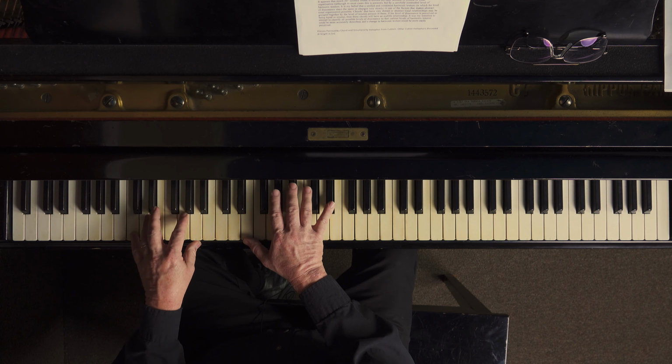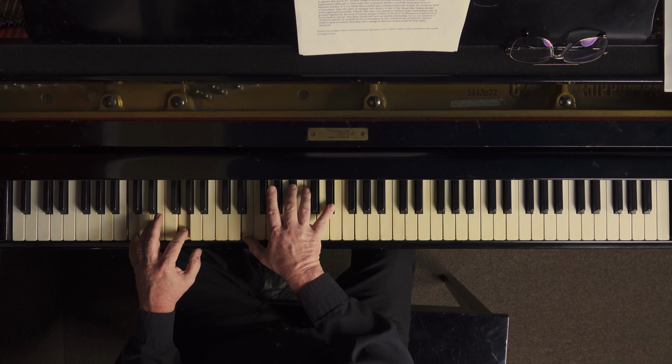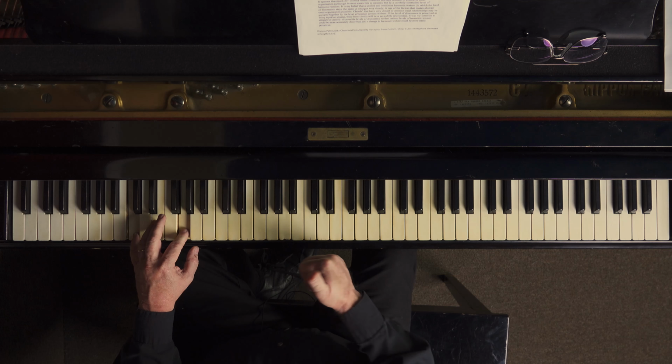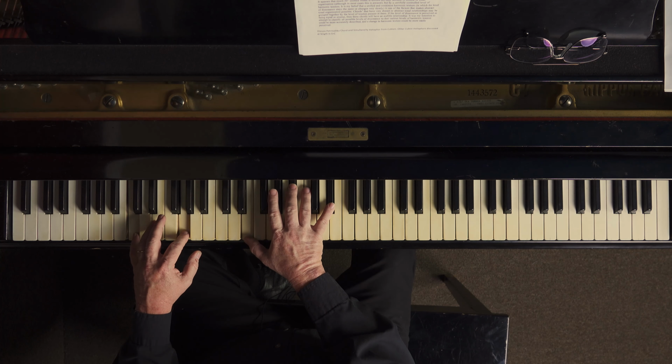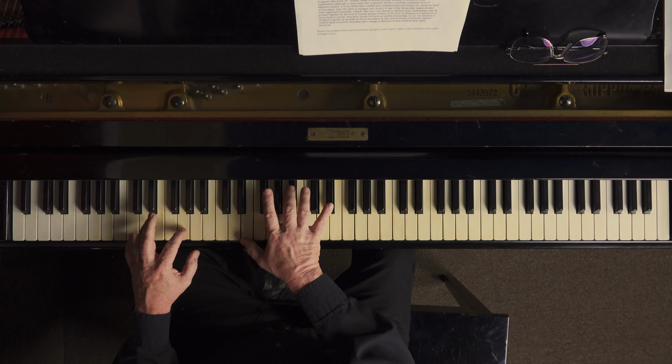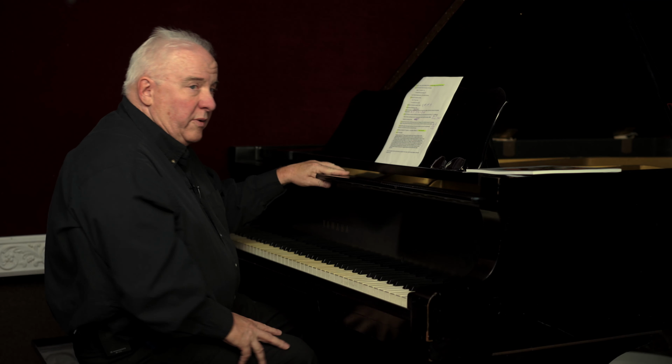Here's without the G. Now here's with the G. You hear the harmonic tension go up very slightly. So that's a brief explanation of quantum dissonance.